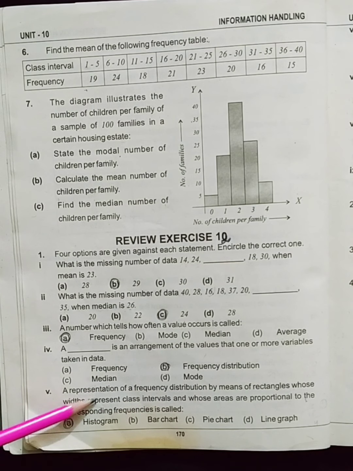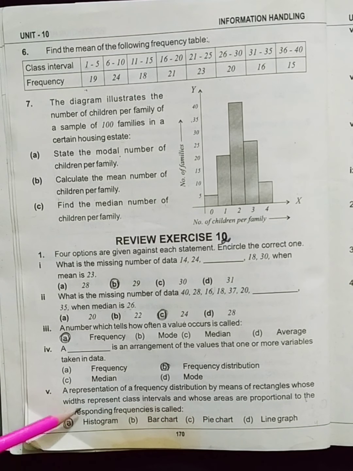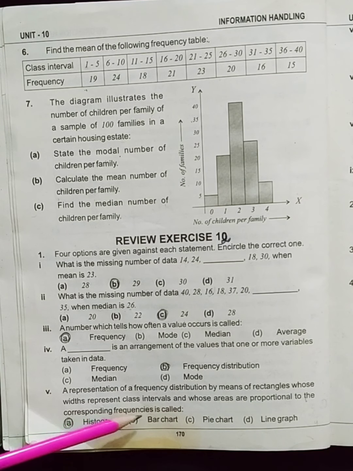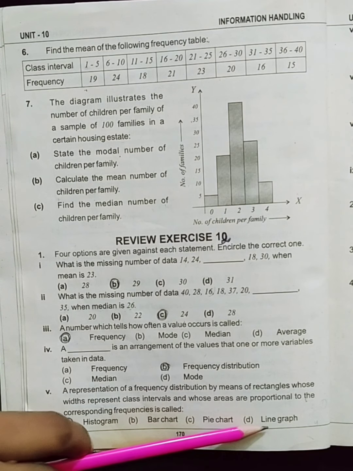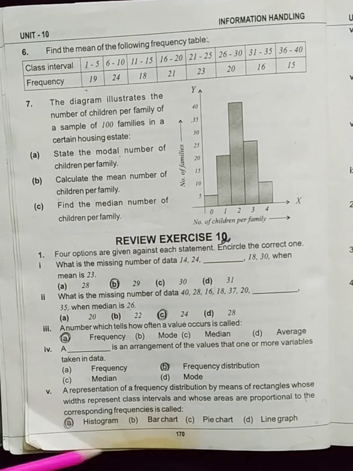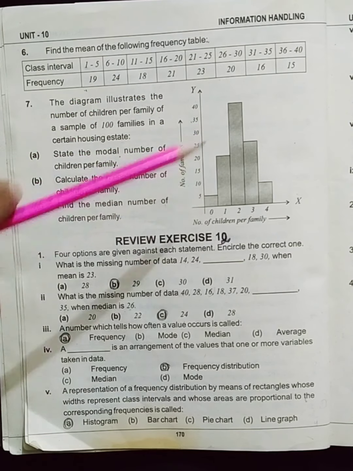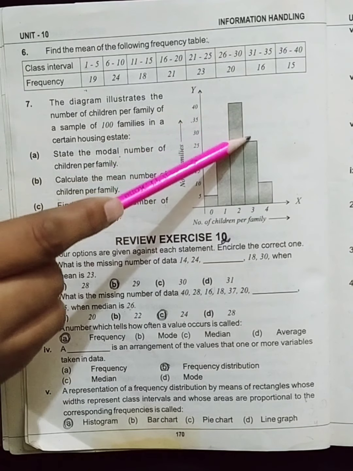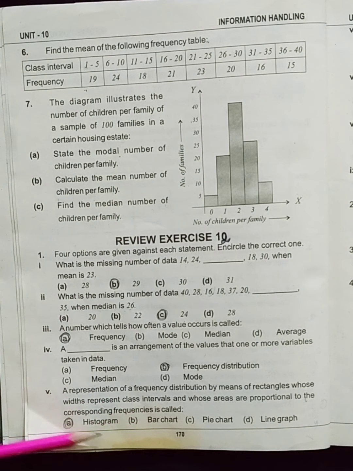Next is: a representation of a frequency distribution by means of rectangles whose widths represent class intervals and whose areas are proportional to the corresponding frequencies is called histogram, bar chart, pie chart, line graph. So the correct option is A, histogram. So in a histogram, we have a representation of a frequency distribution by means of rectangles like this. So the correct option is histogram.